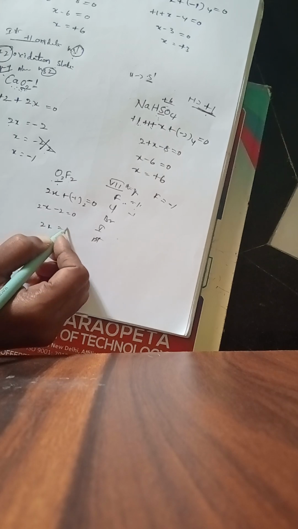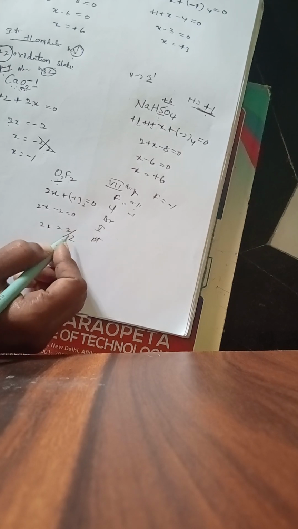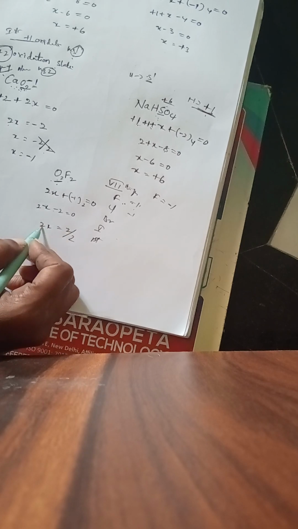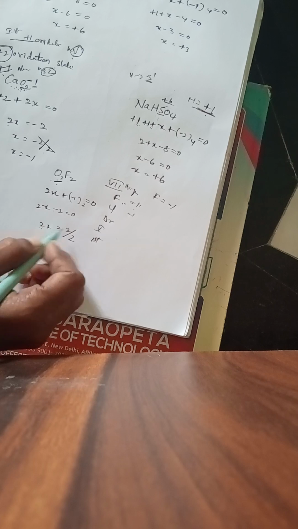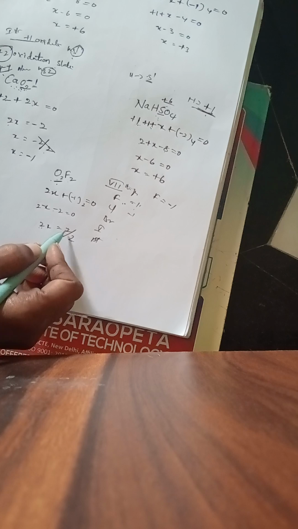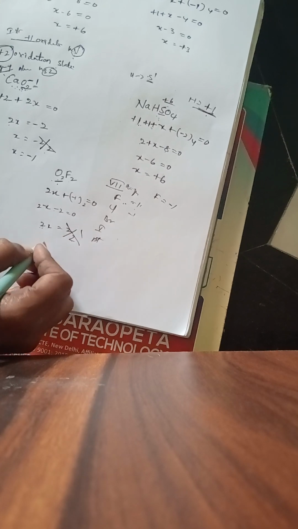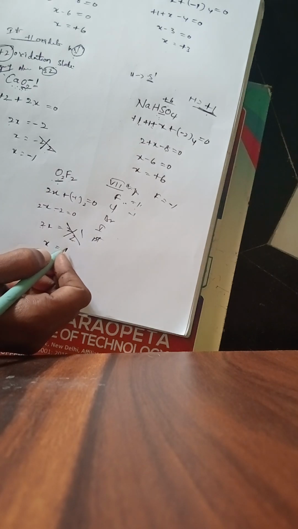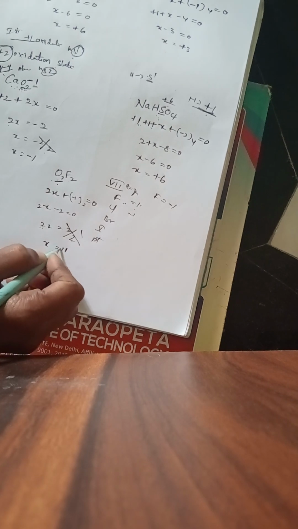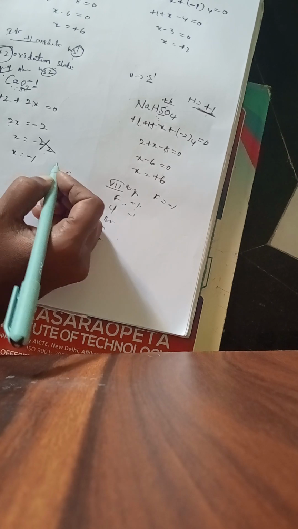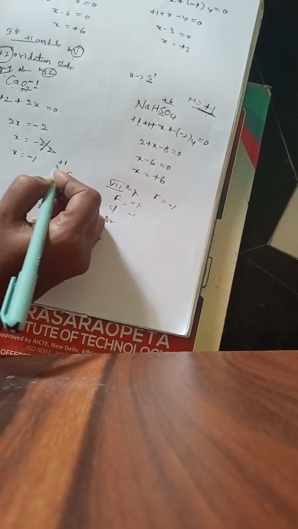2x equal to plus 2. The minus 2 goes to the other side and becomes plus 2, and the multiplier 2 goes to the other side and becomes a divisor. So x equal to 1, that is, plus 1. Here oxygen has plus 1 charge.